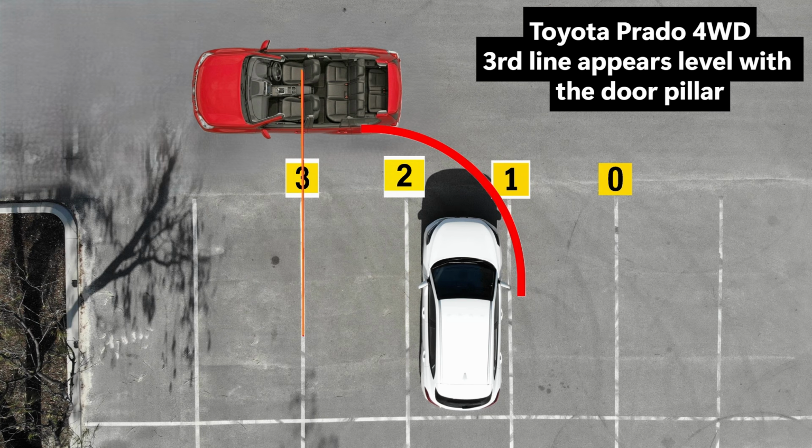Now we're getting into some larger vehicles still. This one is the Toyota Prado four-wheel drive. It's a little bit bigger than the Camry and the RAV4, and as you can see, the driver's view of that third line is basically straight across the door pillar. And the rear wheels are a bit further down the road, so that turning arc is going to be a little bit longer.